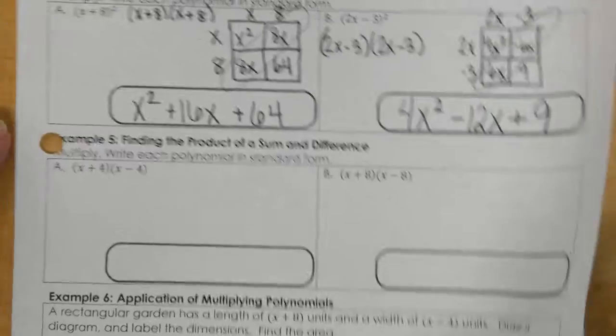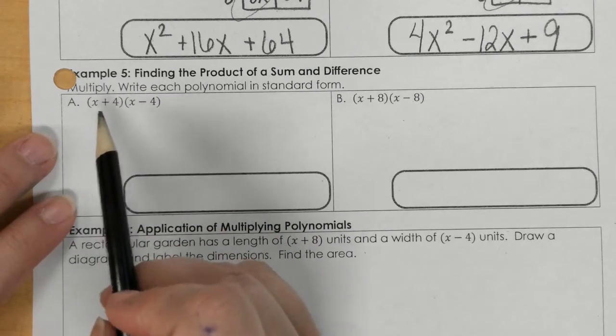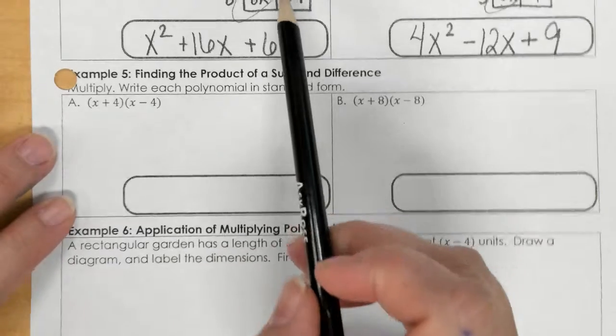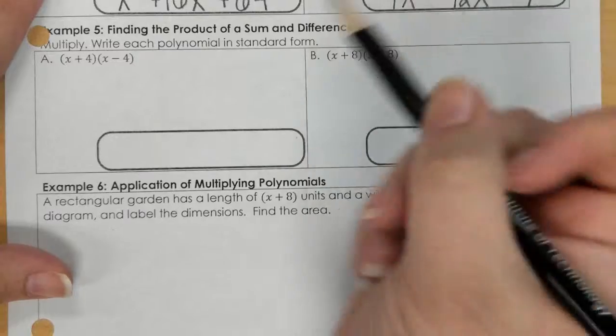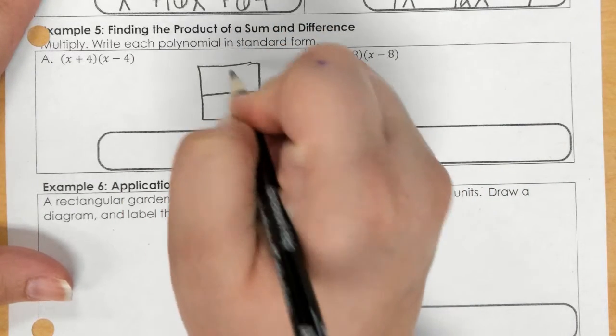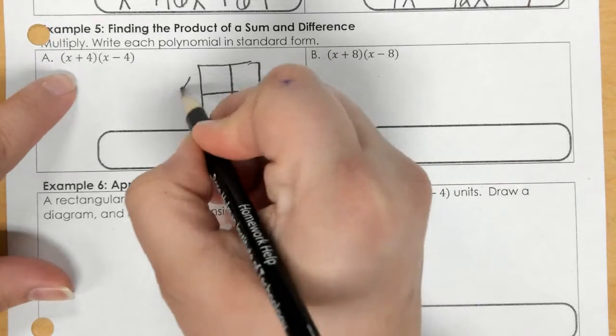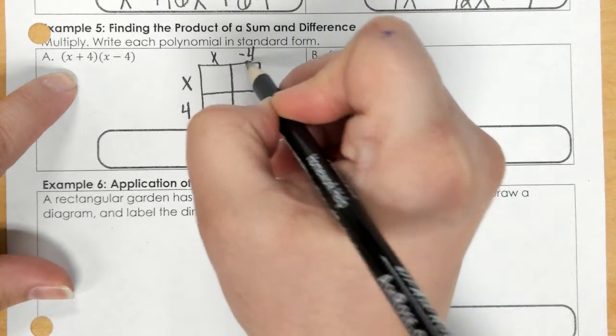Example 5 is very similar to the front of the notes, when in example 2 we did FOIL, or we also did the same kind of box method here. So let's go ahead and draw the box, or the 2 by 2. And we have x plus 4 and x minus 4.